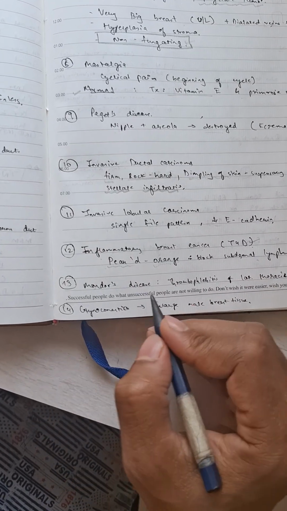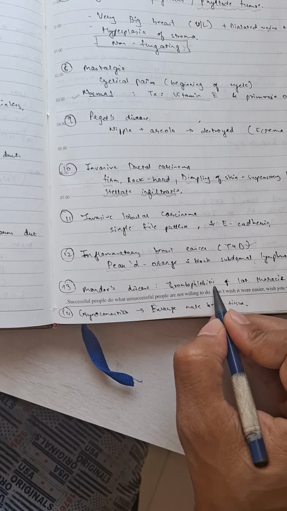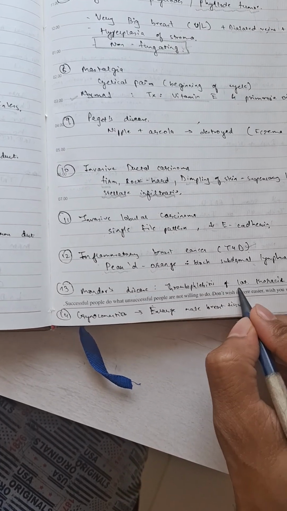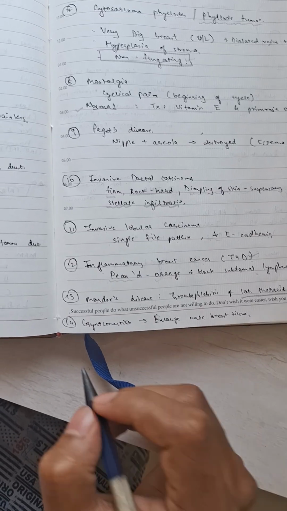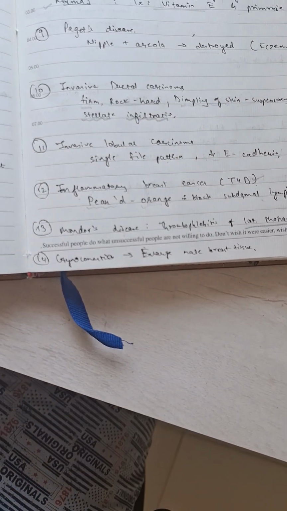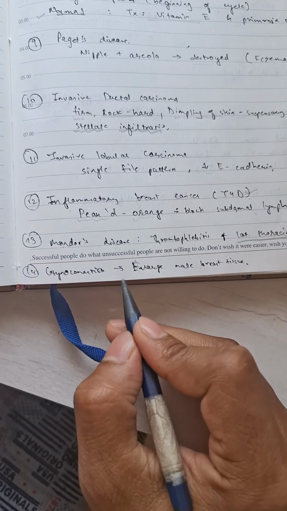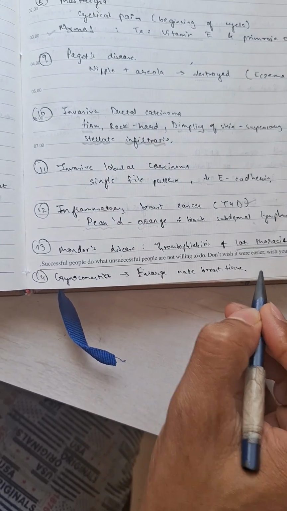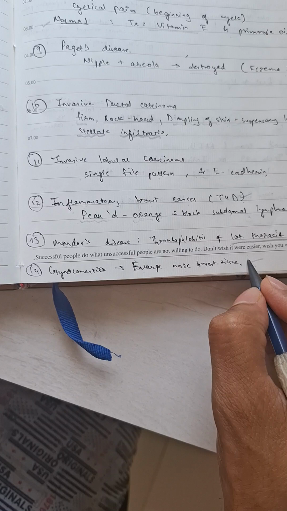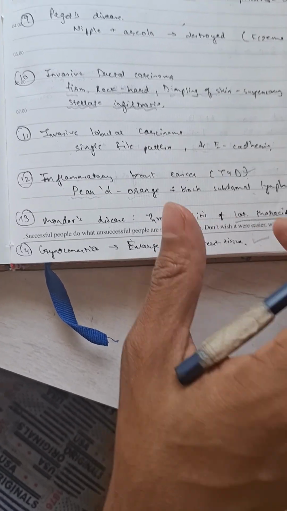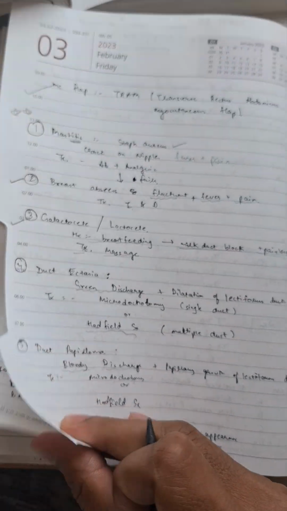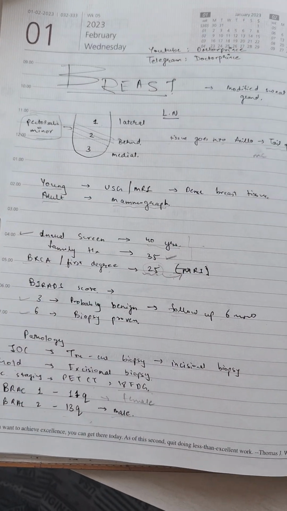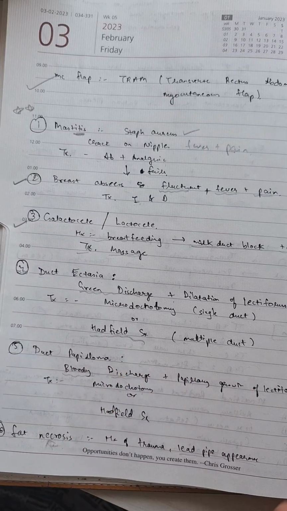What is Mondor's disease? Mondor's disease is a thrombophlebitis of the lateral thoracic vein of the breast. And what is the treatment? Treatment will be analgesics. Now the last one is, what is gynecomastia? Gynecomastia is enlarged male breast tissue, and this is also benign, and usually the treatment is liposuction.